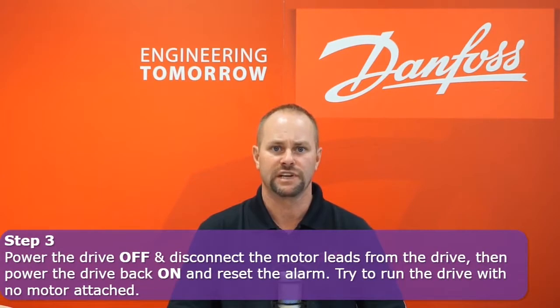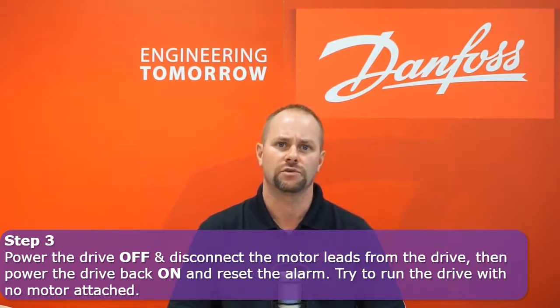The goal here is to isolate the problem to the VFD, connected cable, or the motor itself. You can do this by simply disconnecting the motor from the VFD, resetting the fault, and attempting to run again. Either the drive will reset and run with no motor connected or trip again. Let's look at each situation a little closer.